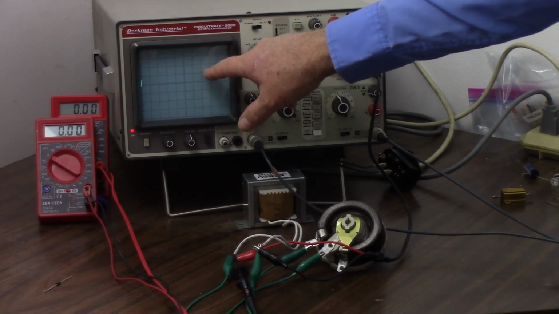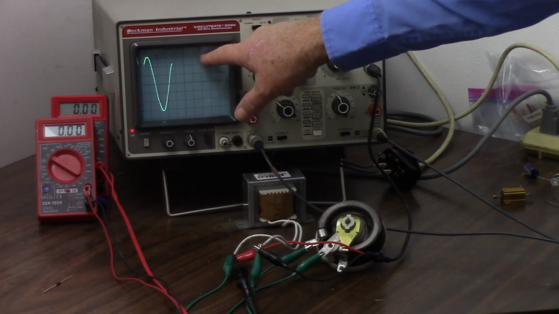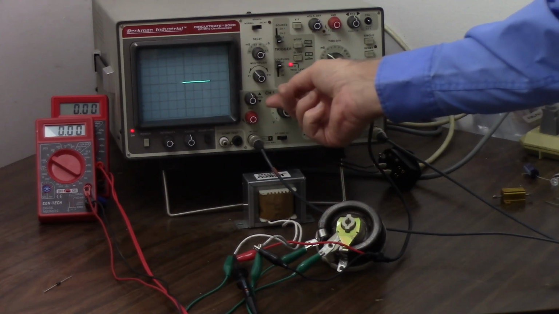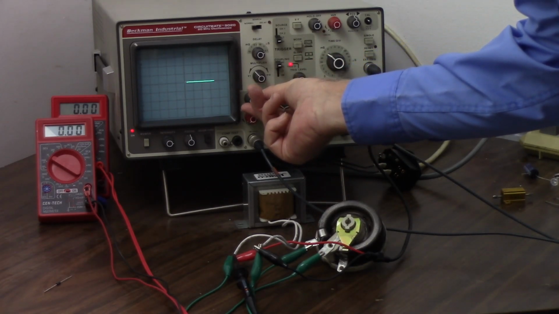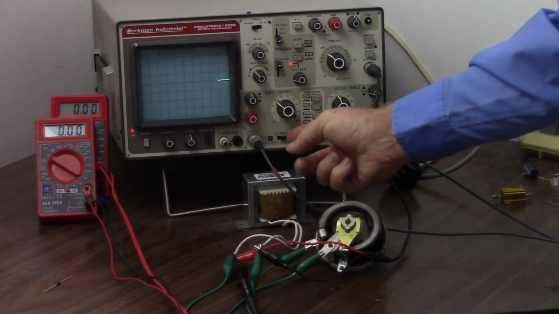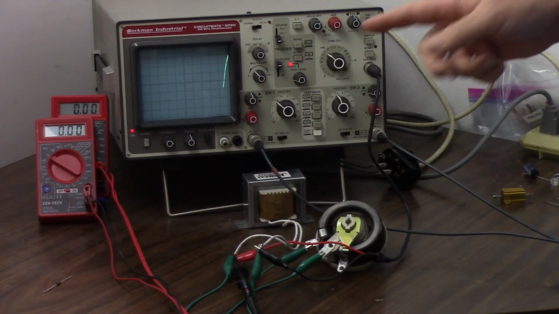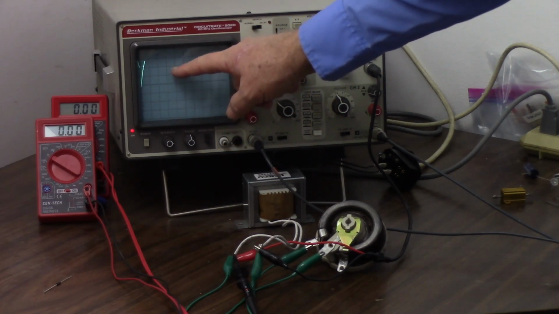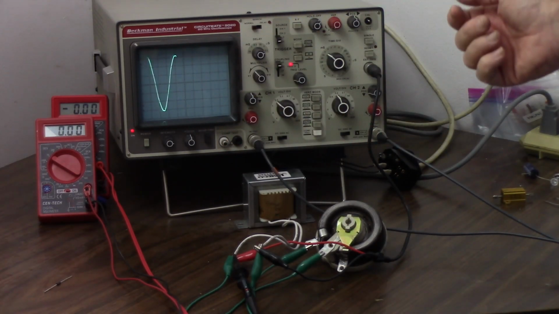So I have 5, 10, 15. There's my 16 volts. Let's do a little adjusting here. Set my coupling to ground, and set that right at the middle. Set it back to DC coupling. So there's my sine wave as I described it. It's going up to 16 volts, down to minus 16 volts, back up to 16 volts, just as we expect.